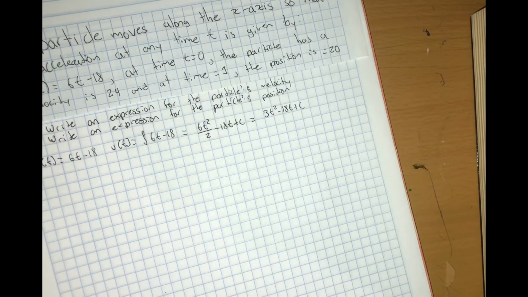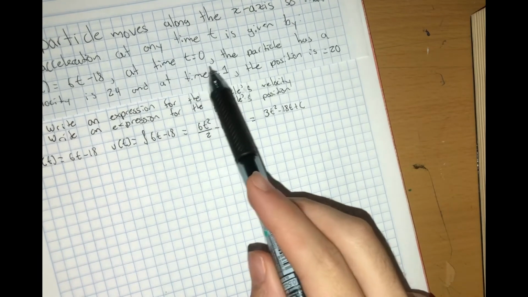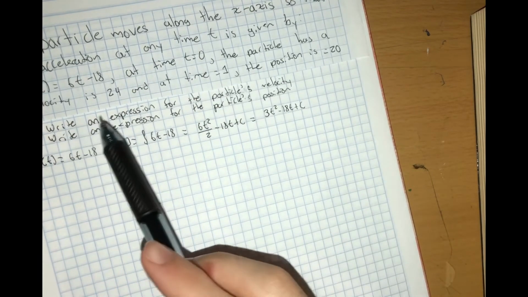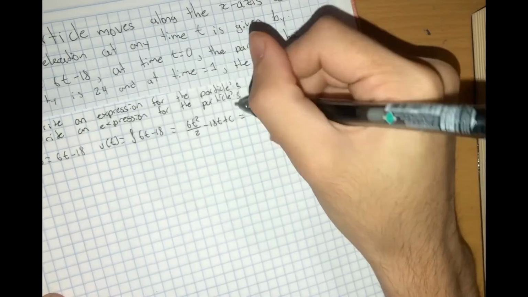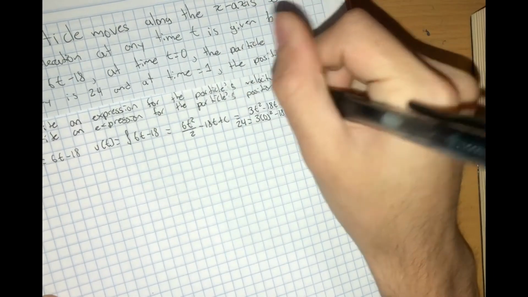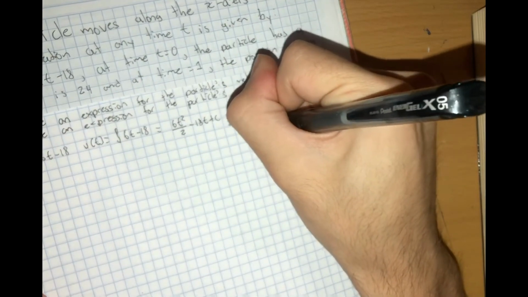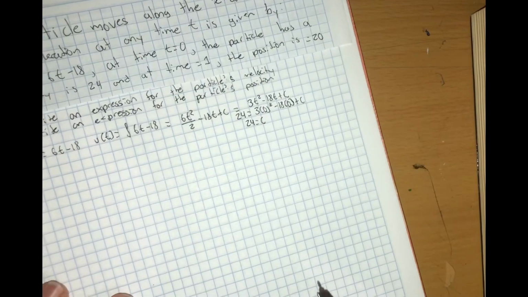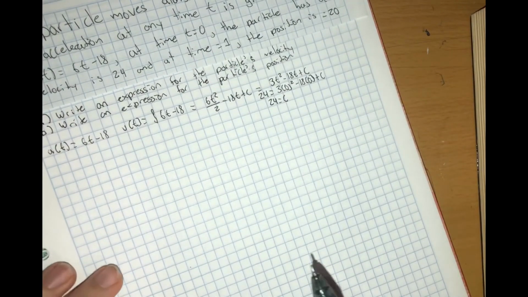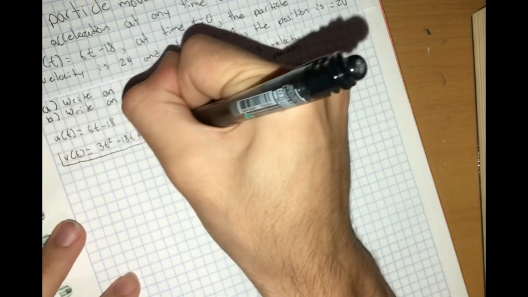Then the problem tells us that at time 0 the particle will have a velocity of 24. So we will substitute 24 as the velocity and the time as 0, and we get this. So c will be equal to 24. Now we know the expression for the velocity, which will be this. This is our letter A.